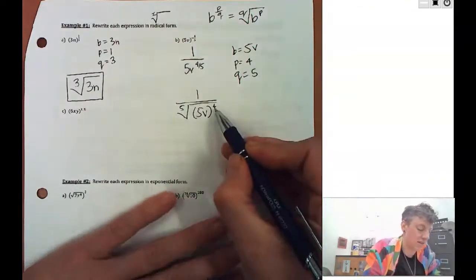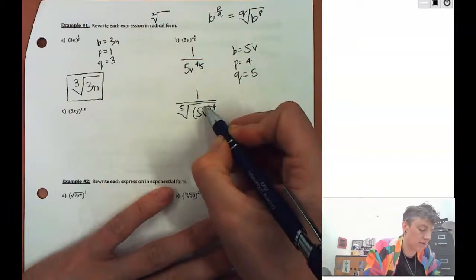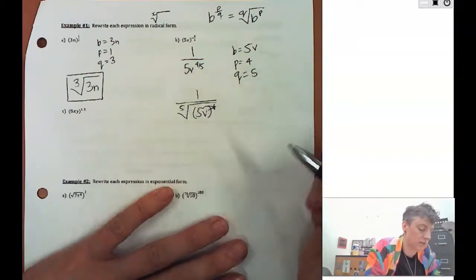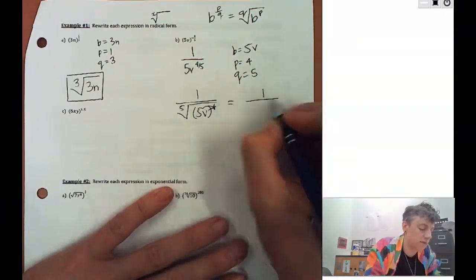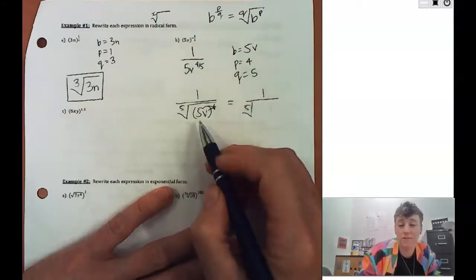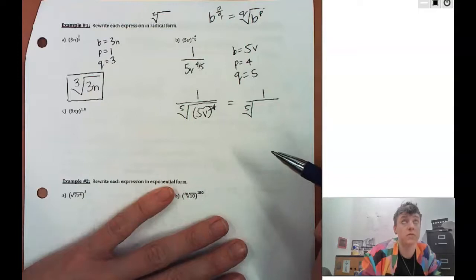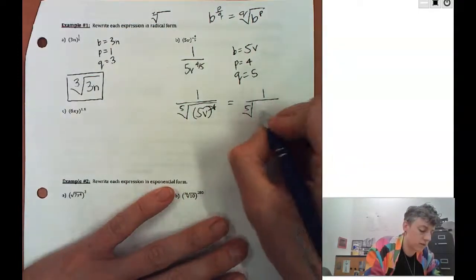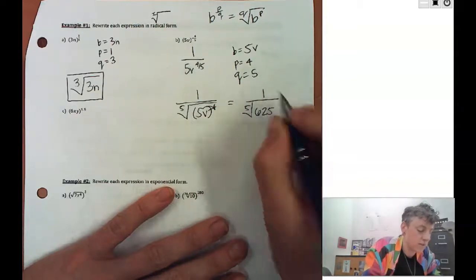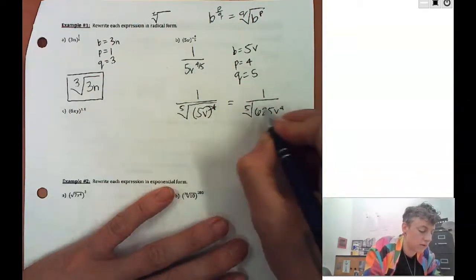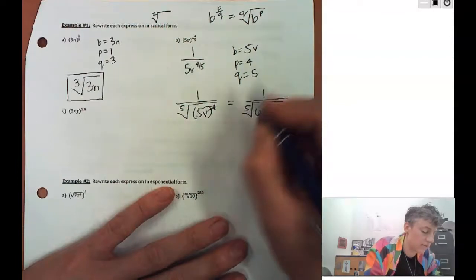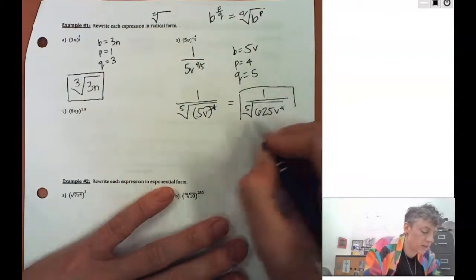And we can go ahead and distribute our exponent here. So this will be 1 over the 5th root of, what's 5 to the 4th? 5 times 5 times 5 times 5. 5 times 5 is 25. 5 times 5 is 25. 25 times 25 is 625. 625 v to the 4th. Oh yeah, that is pretty.